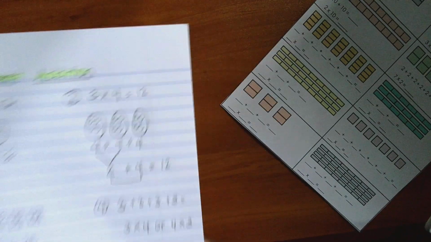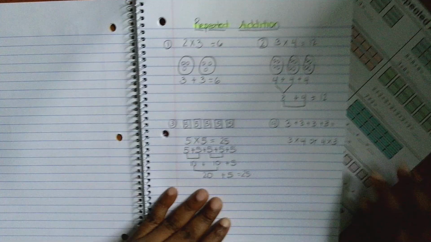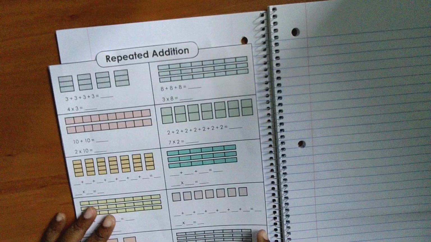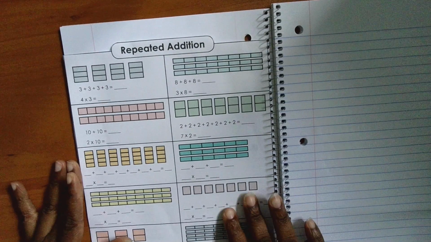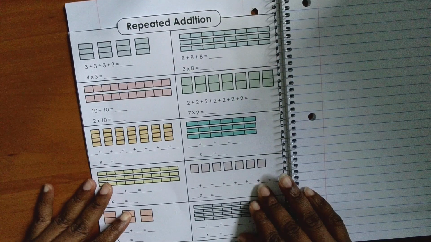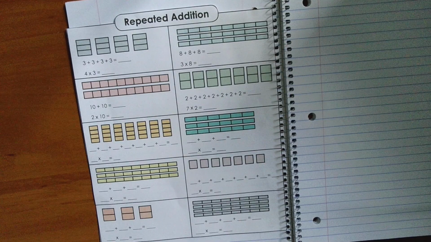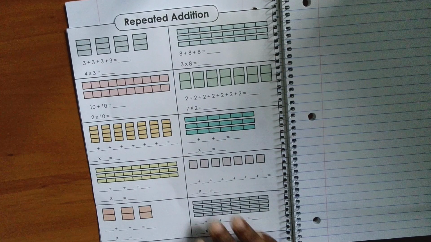Once you're done completing it, I want you to take your notebook and turn your page. And then I want you to glue it into your notebook, just like that. And that will be your classwork for today. Okay, I will see you in a few minutes.